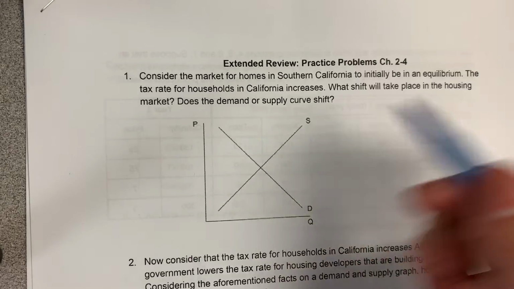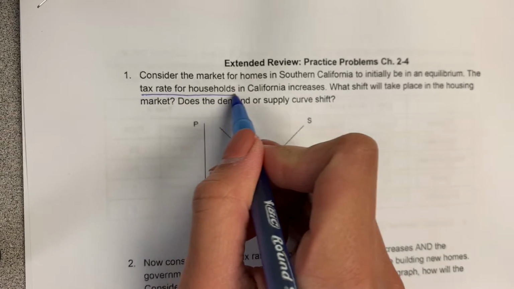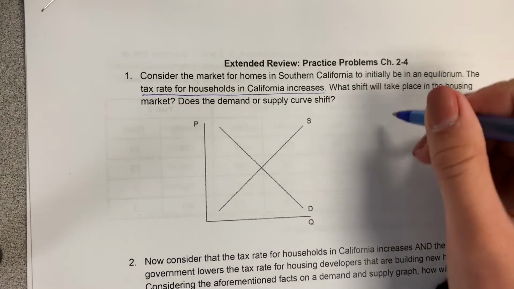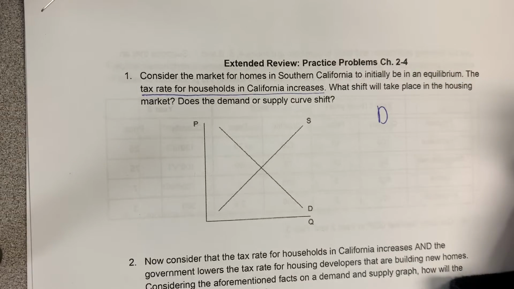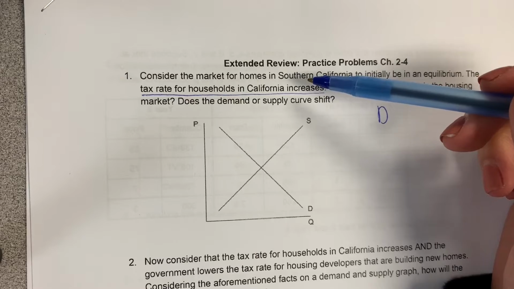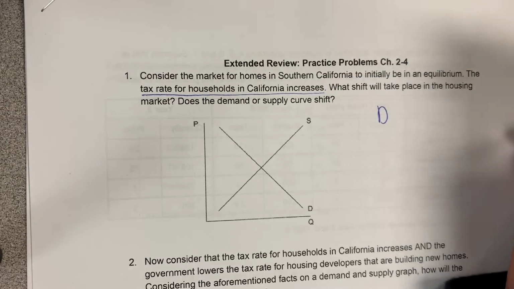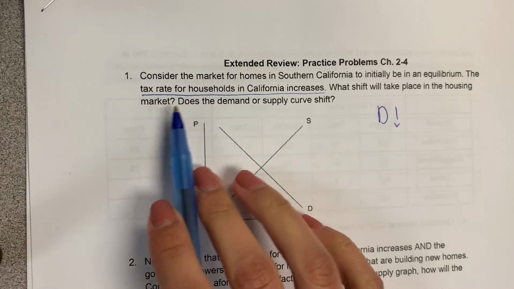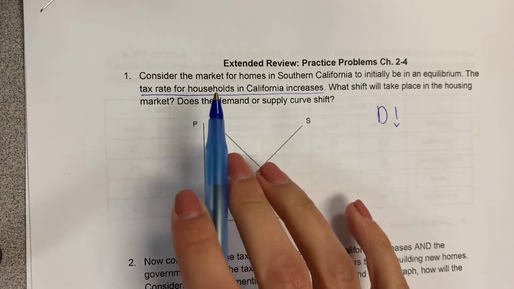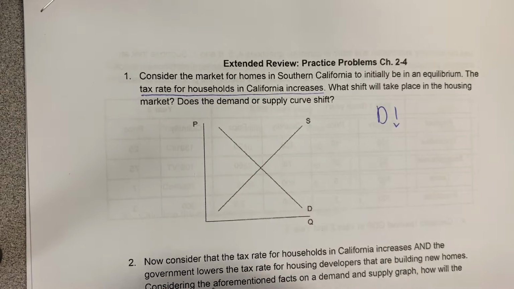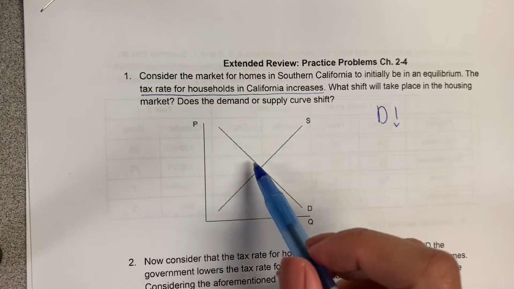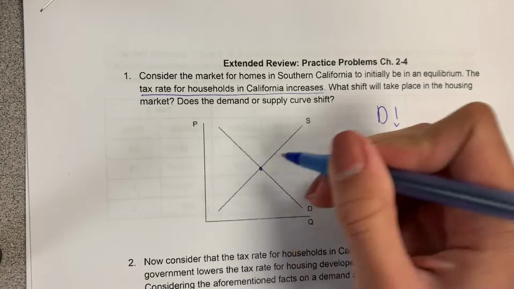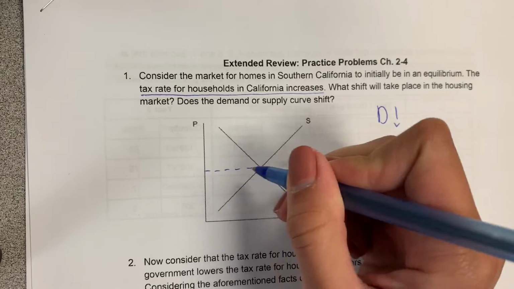All right, so in this case, we're given that the tax rate for households in California increases, so therefore we know that that's going to affect the demand curve. If the tax rate for households increases, that means that the demand for housing is going to go down because the taxes increased, right? So now these people have less take-home income, meaning their demand is going to shift to the left, or down.